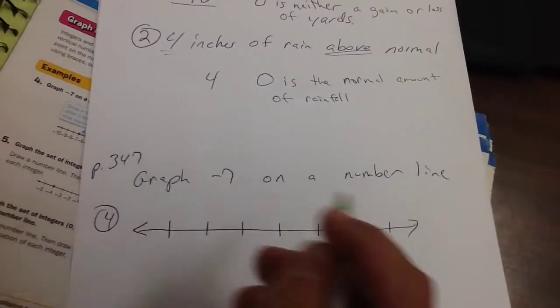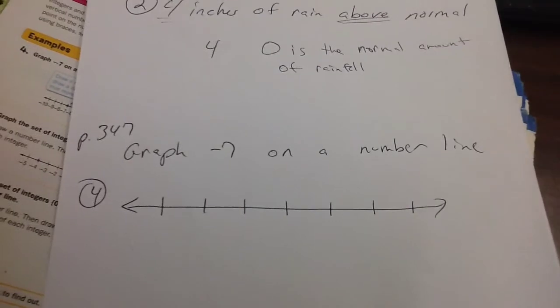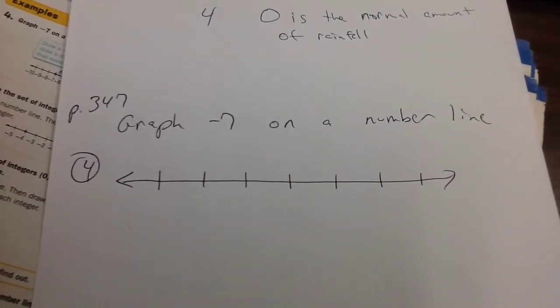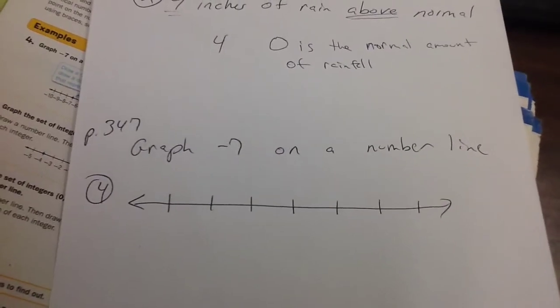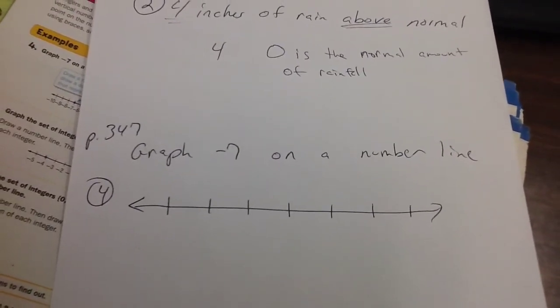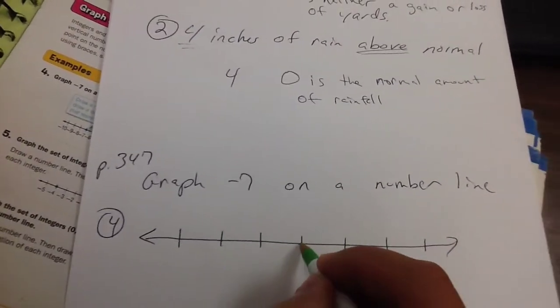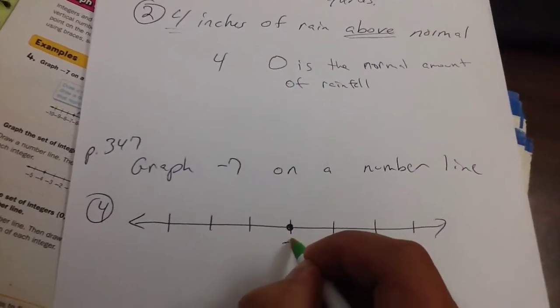All right, page 347. I think this is number 4. It says graph -7 on the number line. We have a generic blank number line here, and we're just going to graph the number -7. It doesn't say to graph anything else. So we're going to put -7 right here.